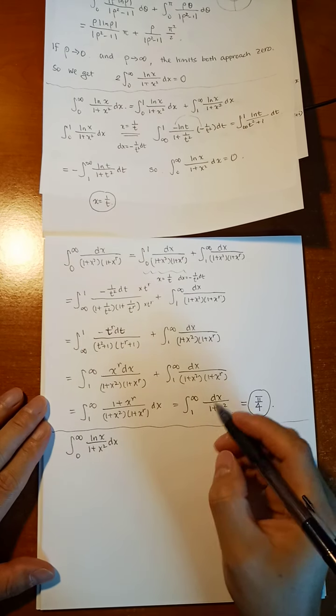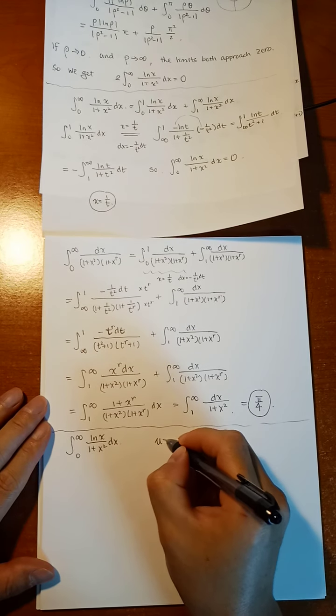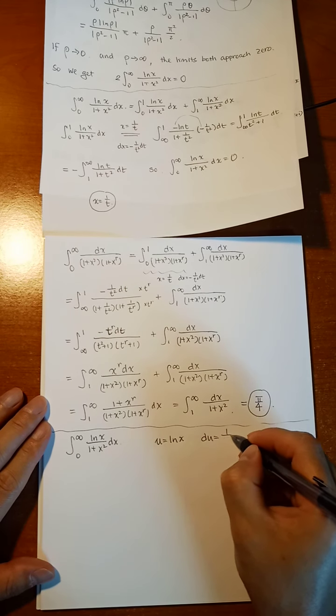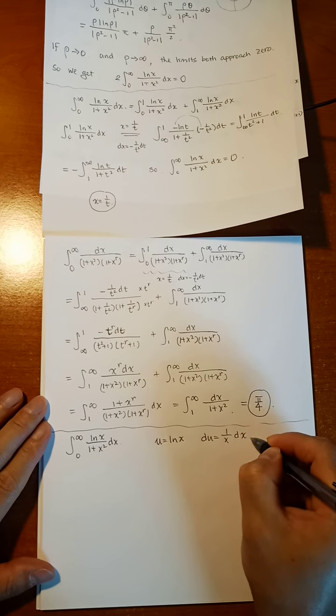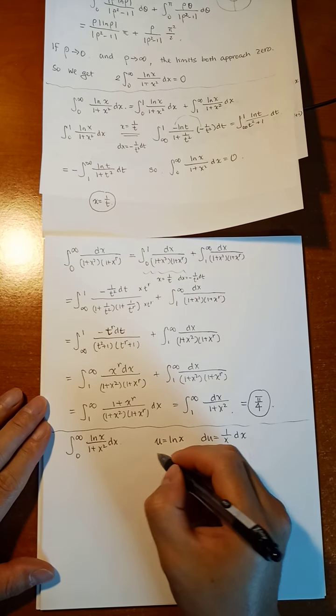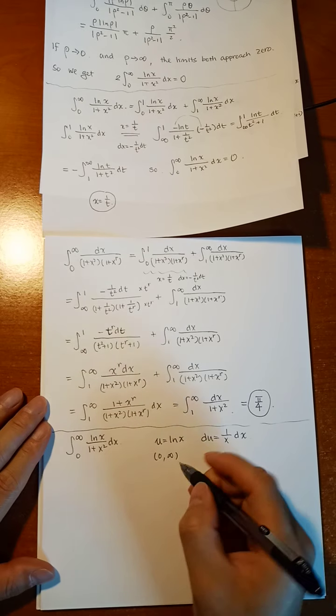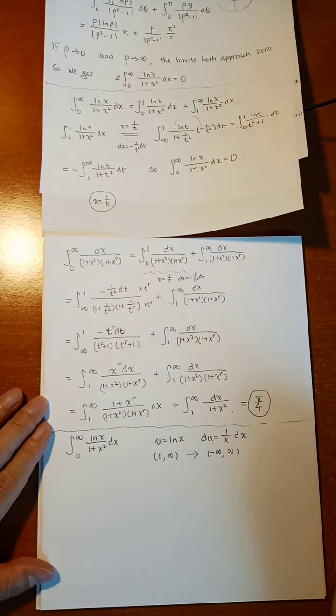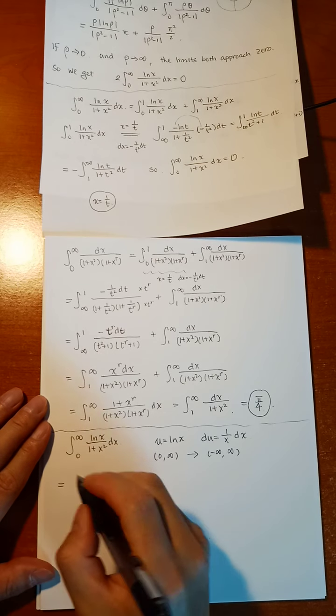Let's see. We just let u be log x. Then du is 1 over x dx, right? Du is 1 over x dx. And the domain 0 to infinity becomes negative infinity to positive infinity. All right, let's check. Let's check.